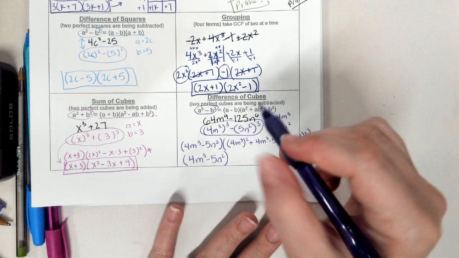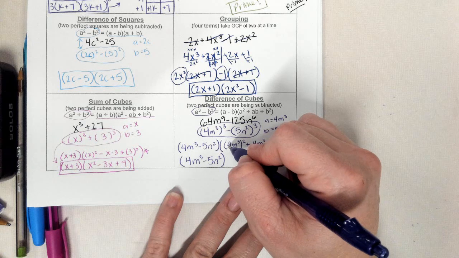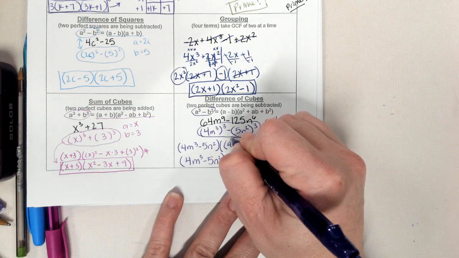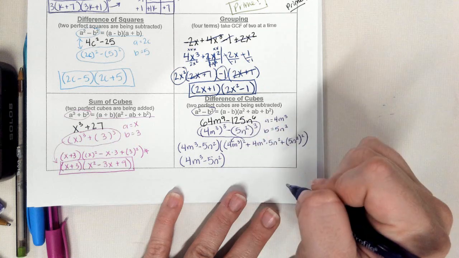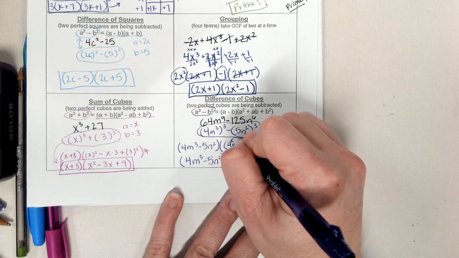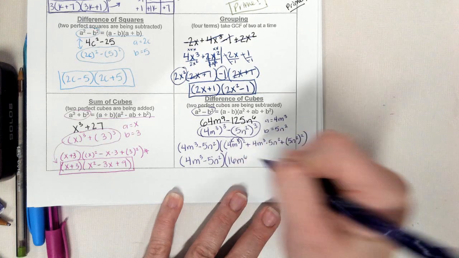Okay, now this is the important part. So when you square something that has a coefficient and a variable that has an exponent, you have to give that, because it's parentheses, you have to give that squared to everything on the inside. So what's 4 squared? 16. And then you multiply, because this is power to a power. What's 3 times 2? So m to the 6th.